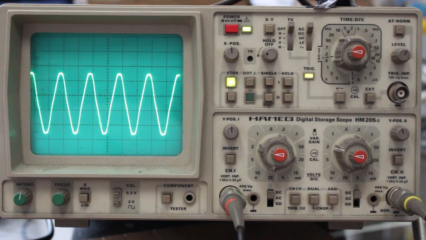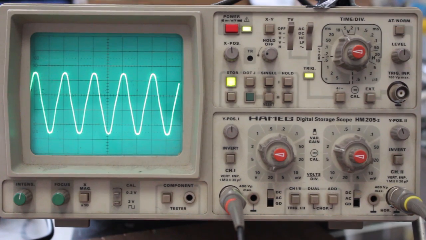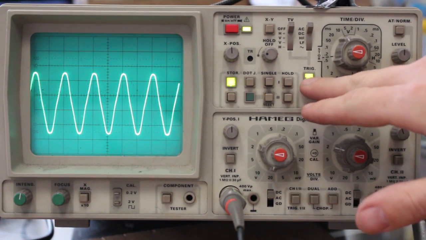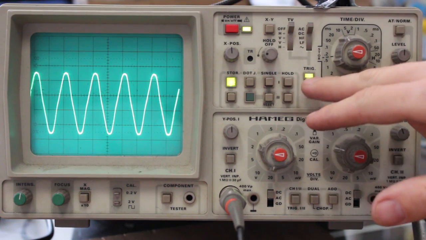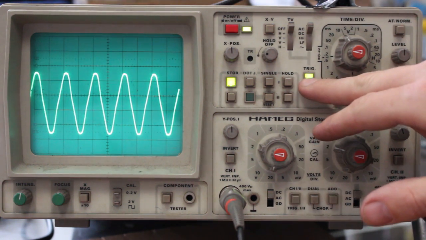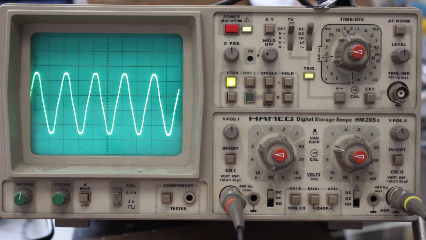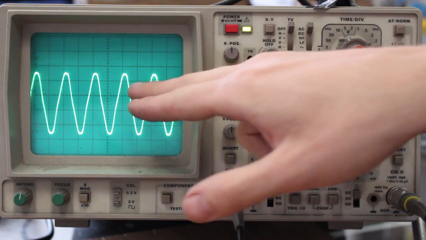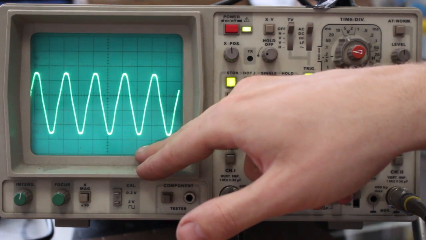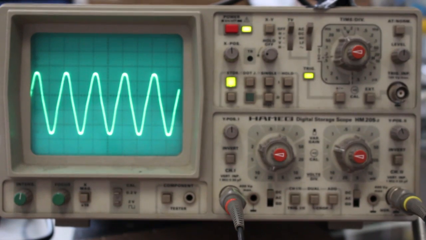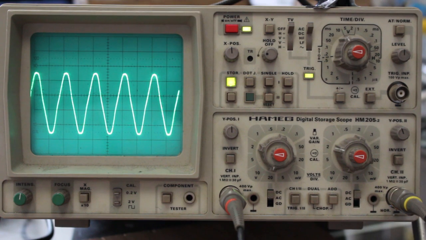Of course, you can calibrate these things, and if you're willing to go in there with a micrometer and so on, you can probably get a reasonably accurate measurement of something like frequency. What you will notice here is that this yellow light means that the signal is constantly triggering. Our signal is so fast, 50 times per second, that it's triggering 50 times per second. Whereas on a slower signal, you would see the triggering happen much less often.